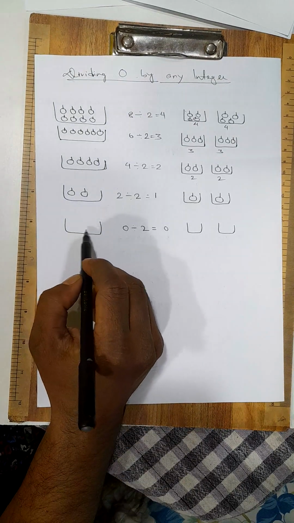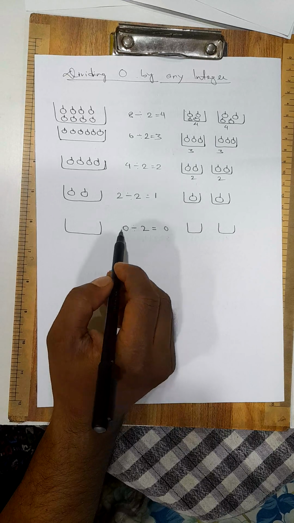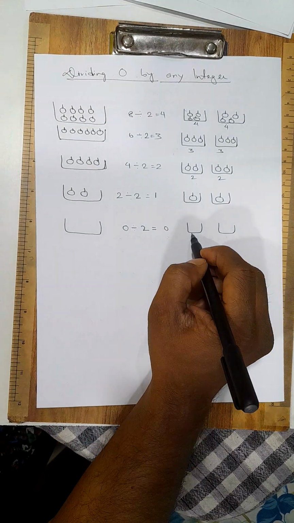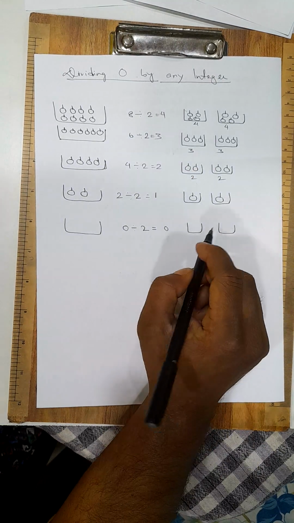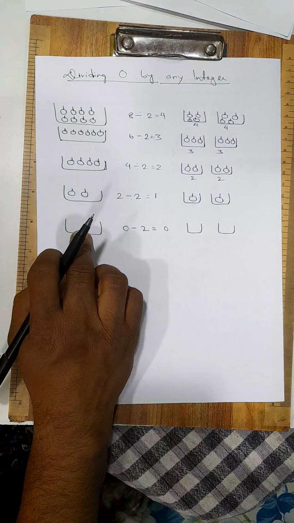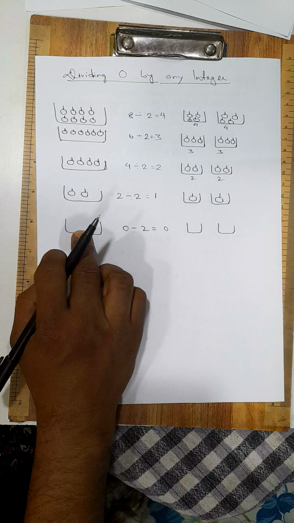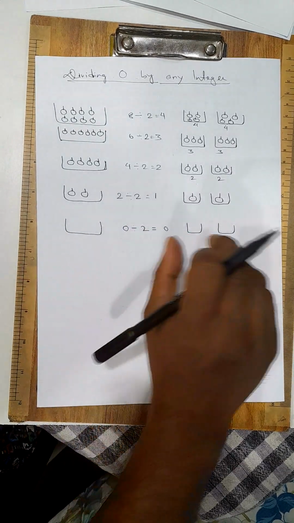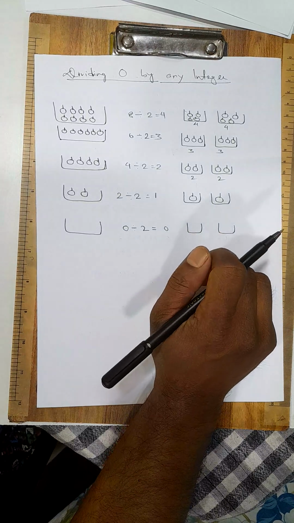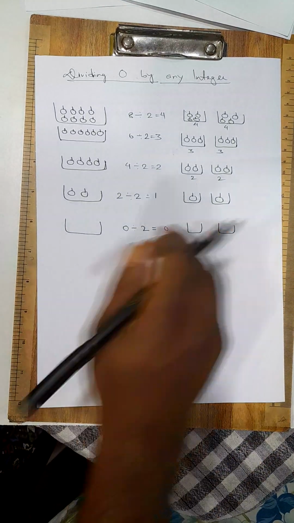Now it's an empty basket, 0 apples divided by 2. So how many apples will be received in these baskets? No apples, 0, since this basket does not contain any apples. So if no apples are there and you divide them amongst 2 baskets, that means no apples will be there.